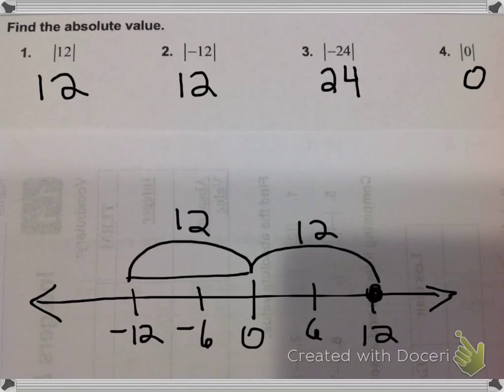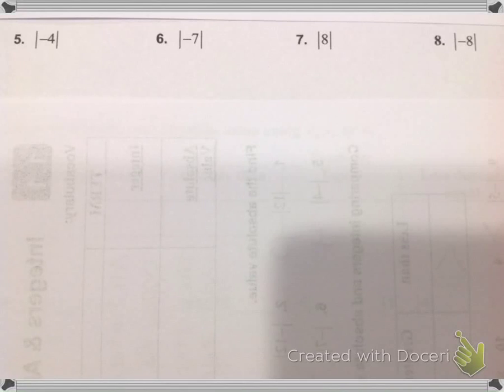Okay, now what you should do is you should pause your video and do the next 4 on your own and see how you do, and then check your answers and resume the video. Okay, so we have the absolute value of -4. How far away is -4 from 0 on the number line?